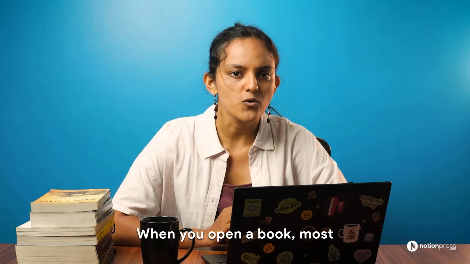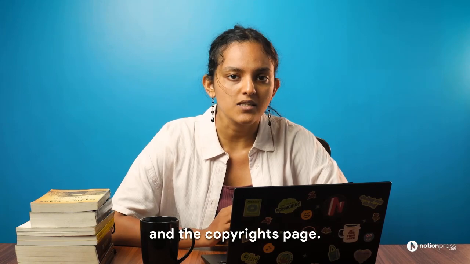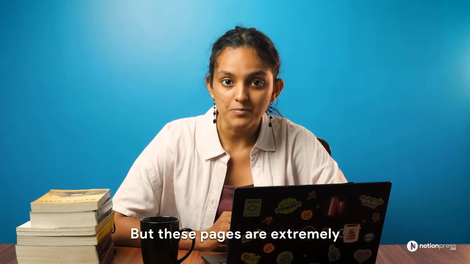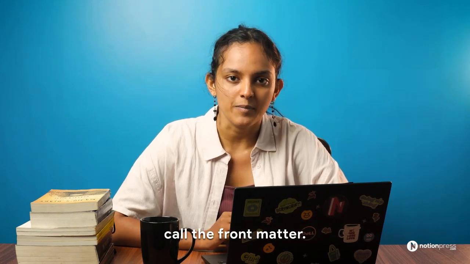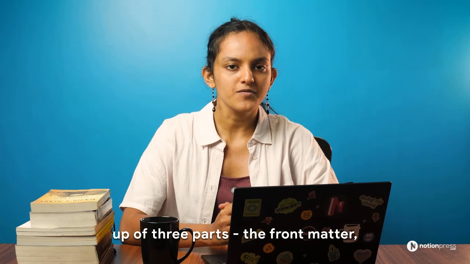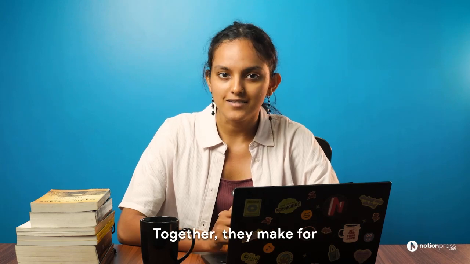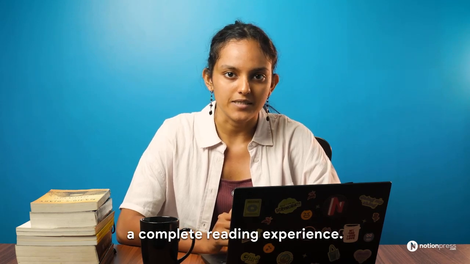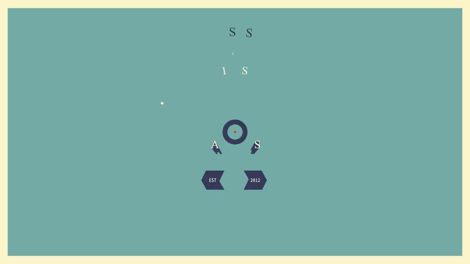When you open a book, most of the time you skip through the first few pages, the title, the acknowledgements, and the copyrights page. But these pages are extremely crucial to a finished book, and it's what we call the front matter. Most published books are made up of three parts: the front matter, the body, and the end matter. Together, they make for a complete reading experience. So today, let's explore what goes into the front matter.